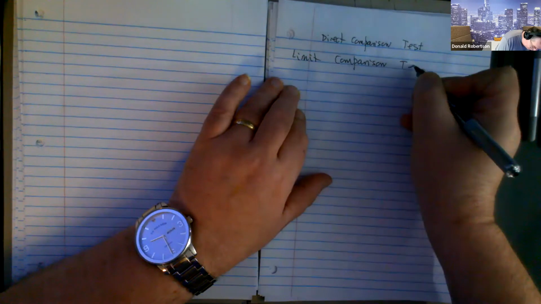There are 2 tests that have the word comparison test in them, right? One's the direct comparison, the other is the limit comparison test. You should only use the direct comparison test. This is the safety one. Only use that if you have, for want of a better word, ugly terms. What does ugly terms look like?